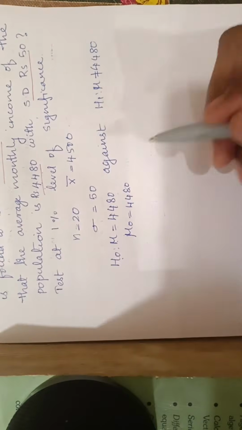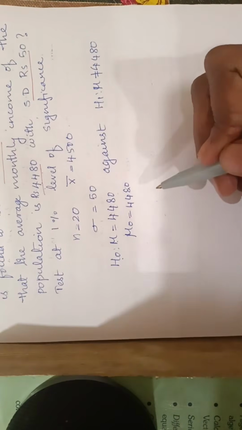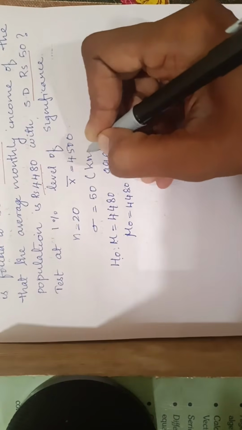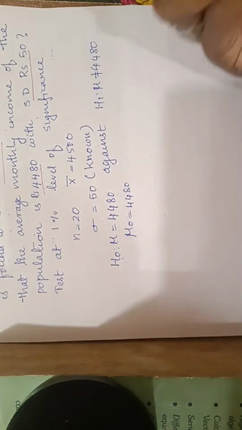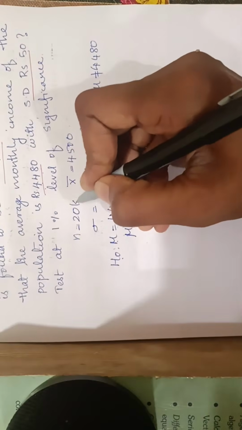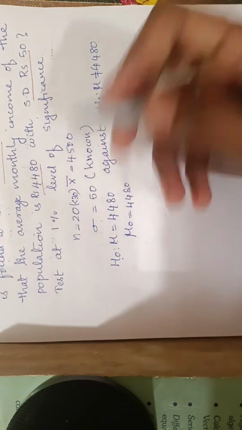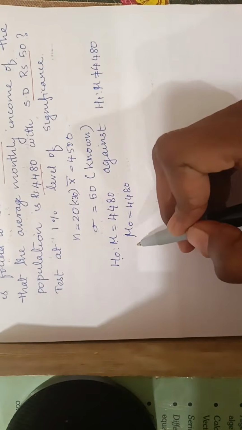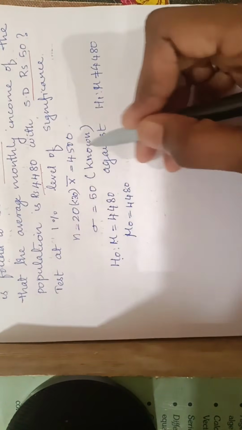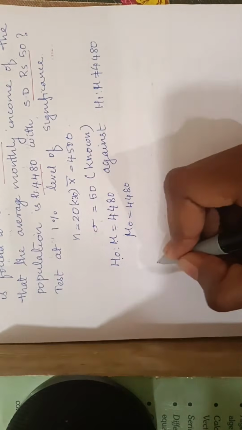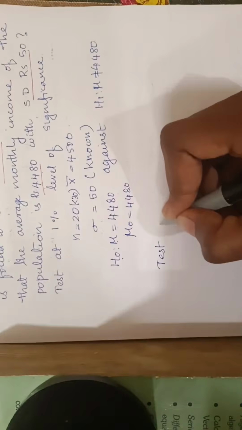Now let us fix what our test statistic is. So here sigma is known. We are given the population standard deviation and n is less than 30. That means we have a small sample. Even if the sample size is small, our population standard deviation is known, then we will take the test statistic as, what is our test statistic?